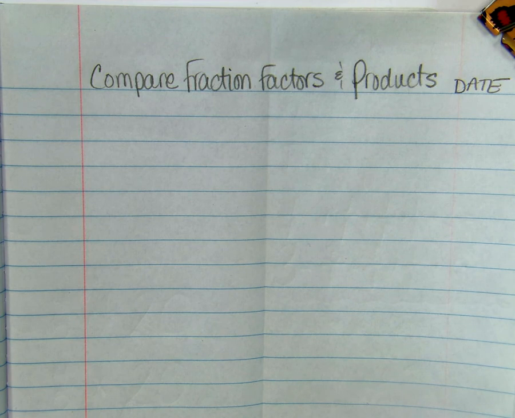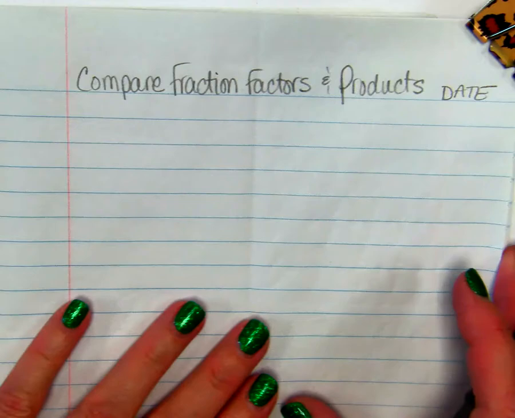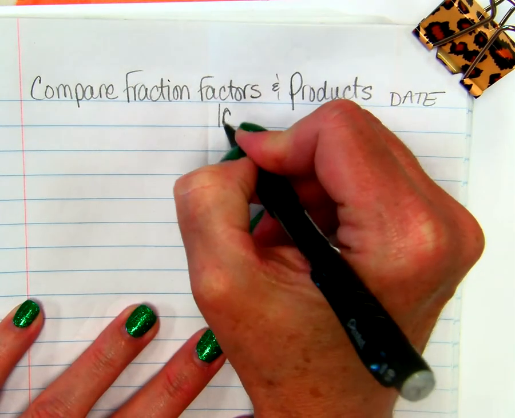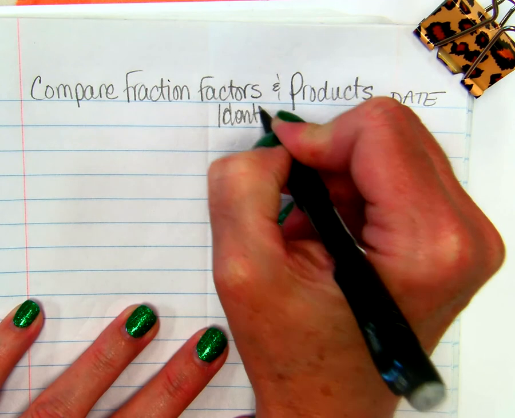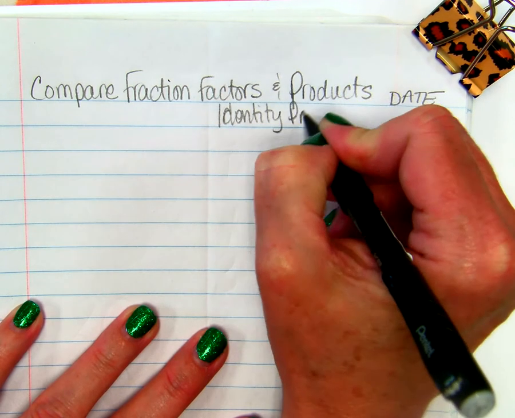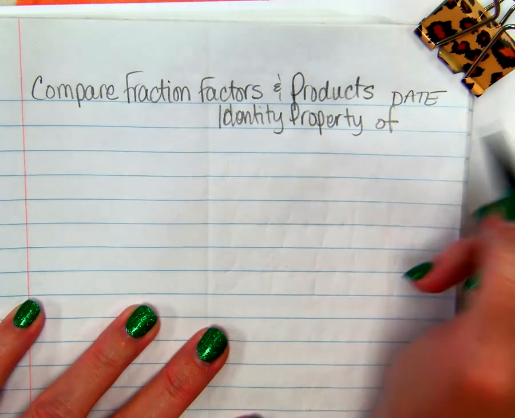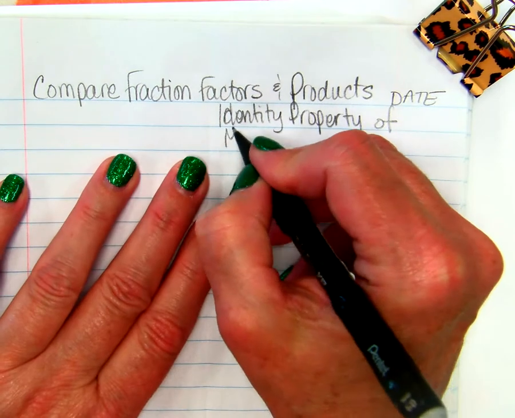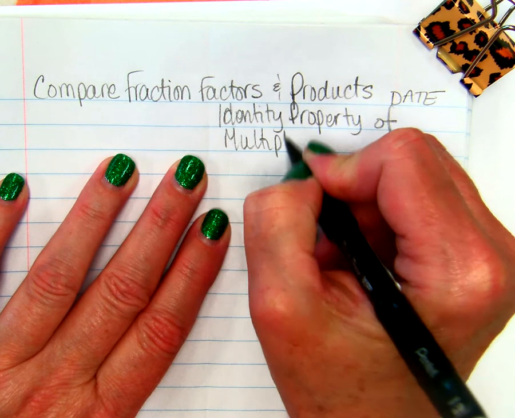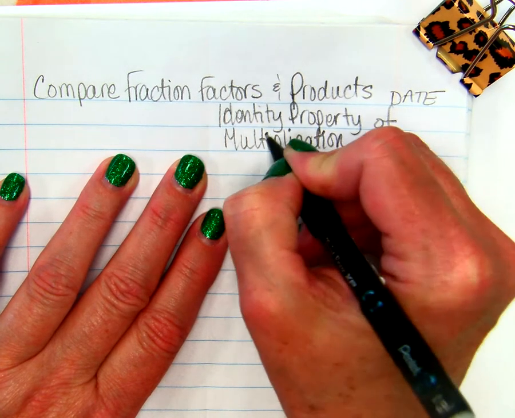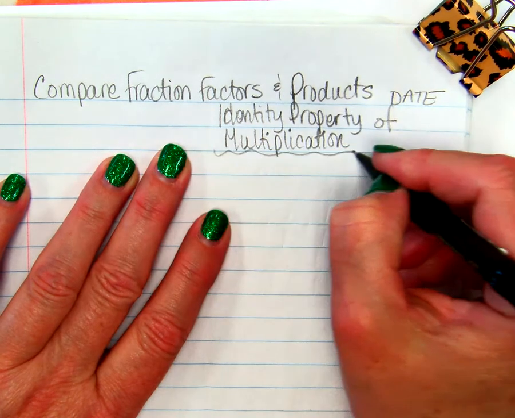Okay, here we go. Let's remind ourselves of the identity property of multiplication. On my first line here, let's go ahead and rewrite identity property of multiplication. Who can remember what the identity property of multiplication states?